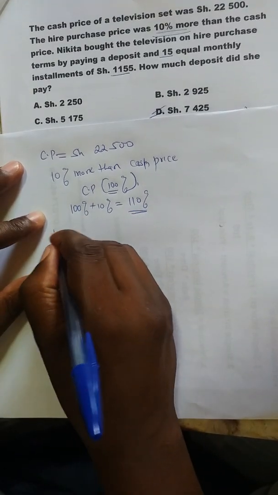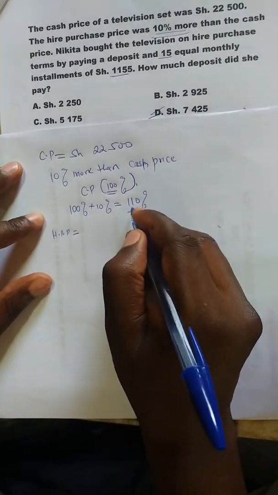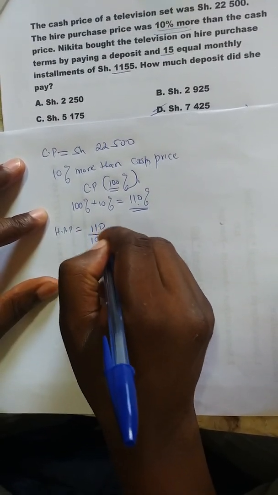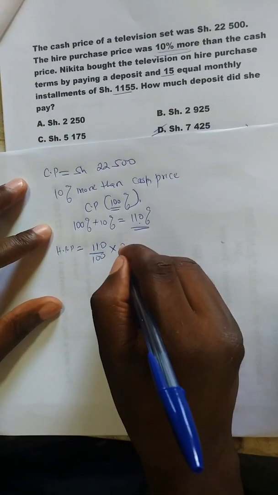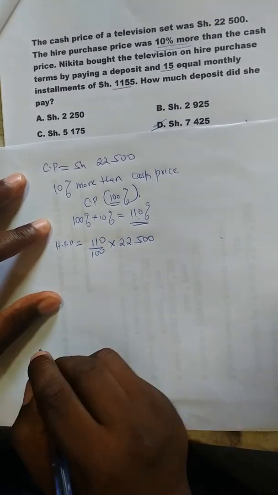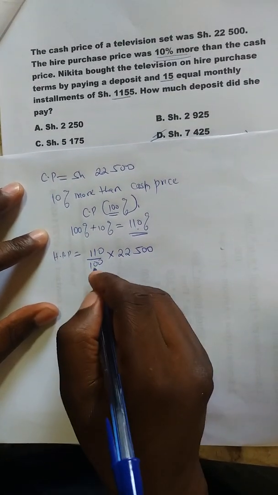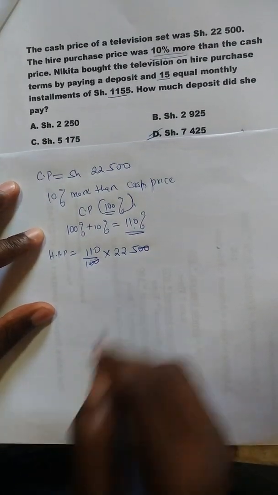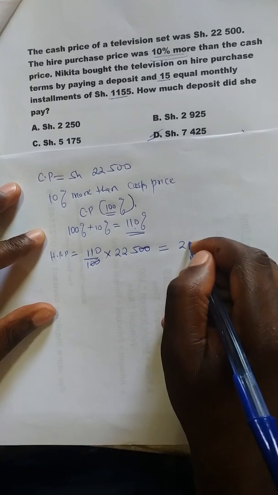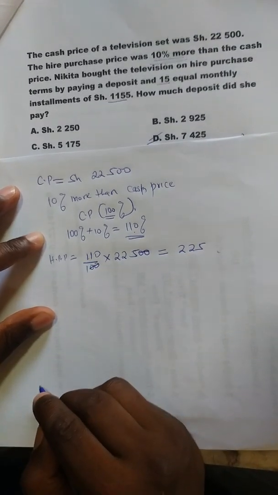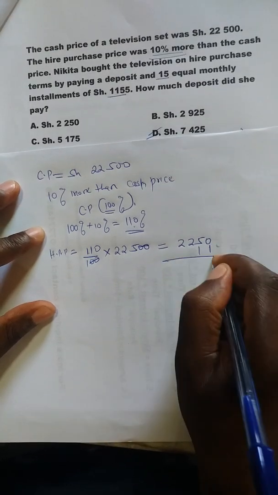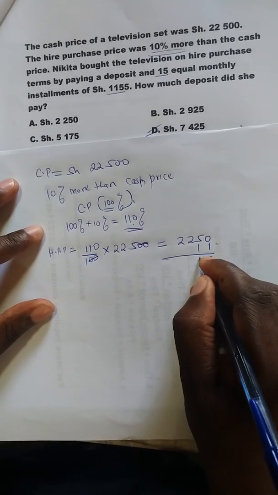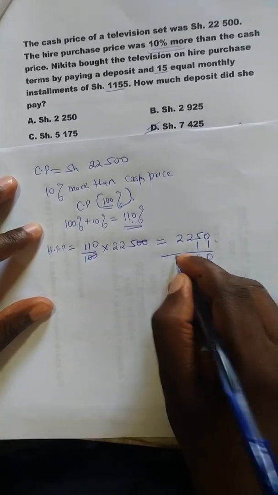So to get our hire purchase price, it will be 110%, which can be written as a fraction 110 over 100 times the cash price, which is 22,500. You simplify by cancelling where possible. The 2 zeros in the denominator cancel the 2 zeros in the numerator. Then you are left with 225 times 110. You place 0 there, you multiply by 11, which gives you 1 times 0, 0, 1 times 5, 5, 1 times 2, 2, 1 times 2, 2.